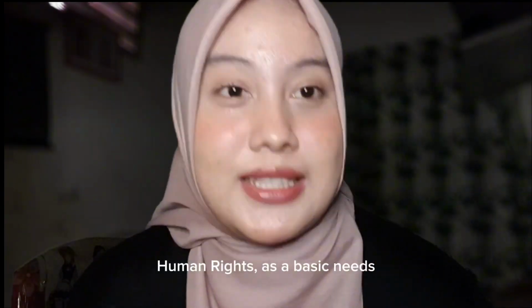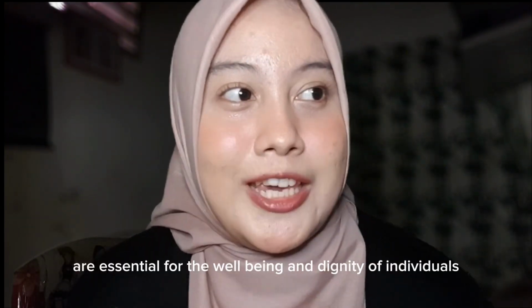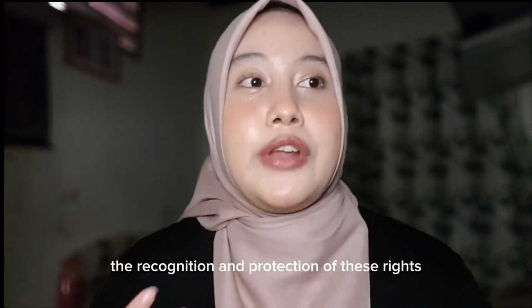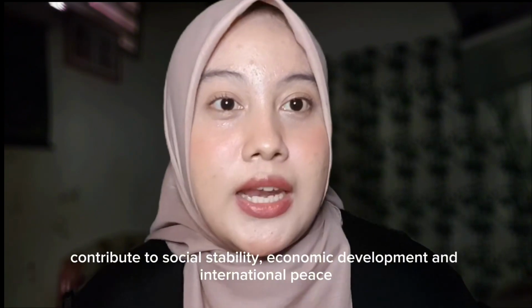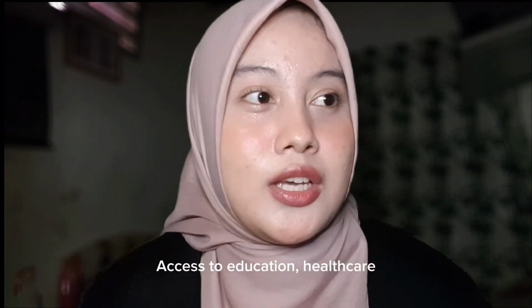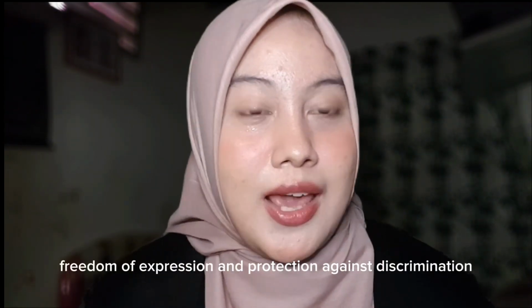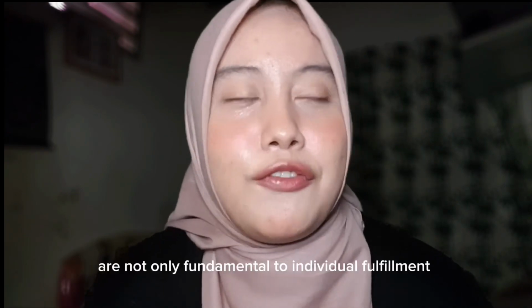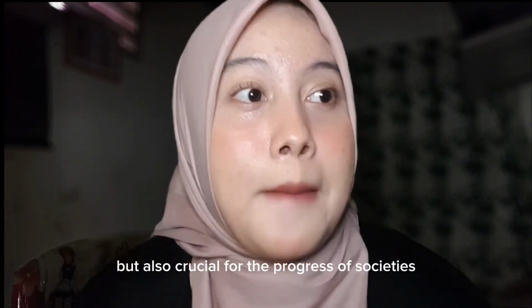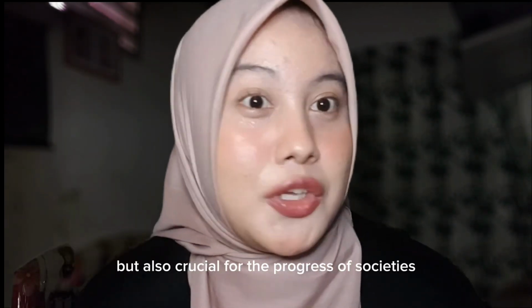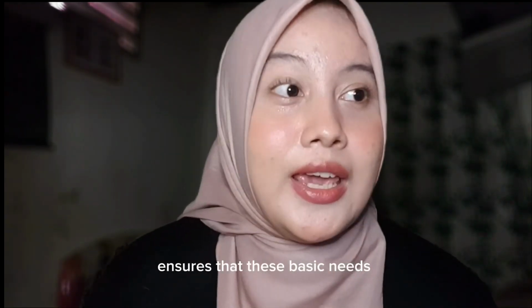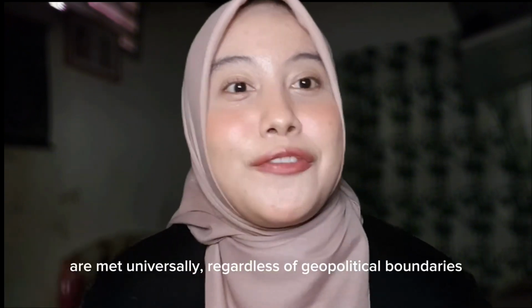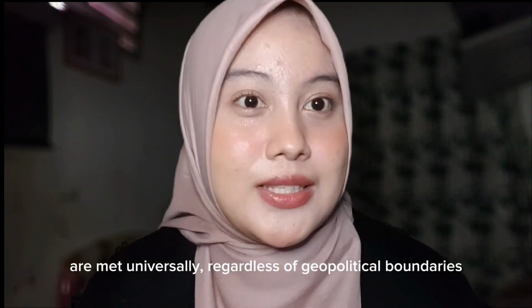The fourth, I will explain about human rights as a basic need. Human rights as basic needs are essential for the well-being and dignity of individuals, and the recognition and protection of these rights contribute to social stability, economic development, and international peace. Access to education, healthcare, freedom of expression, and protection against discrimination are not only fundamental to individual fulfillment, but also crucial for the progress of society. International law, by upholding human rights, ensures that these basic needs are met universally regardless of geopolitical boundaries.